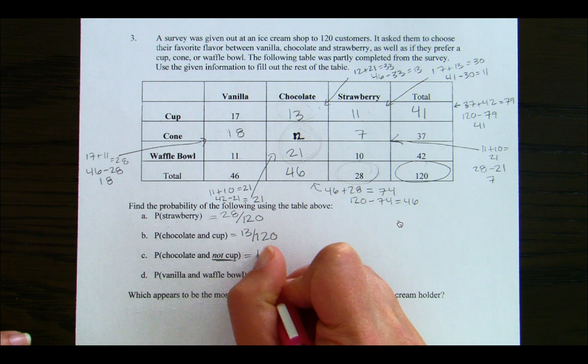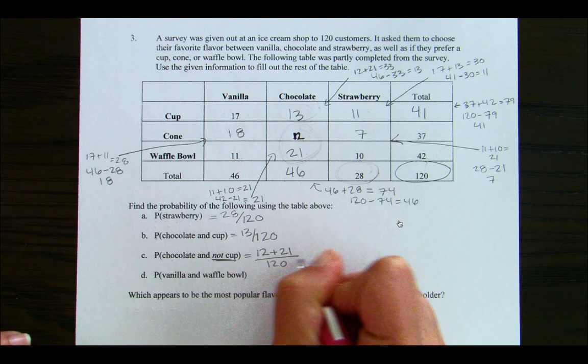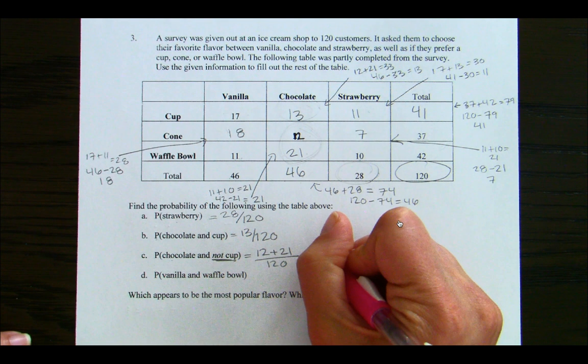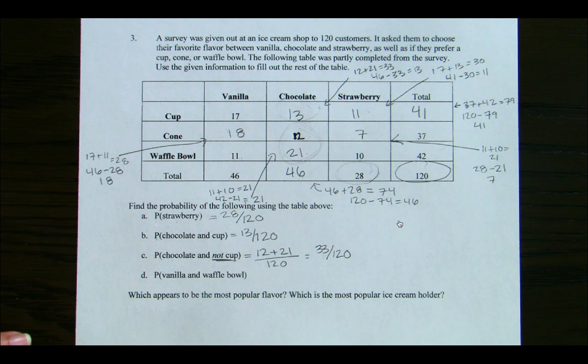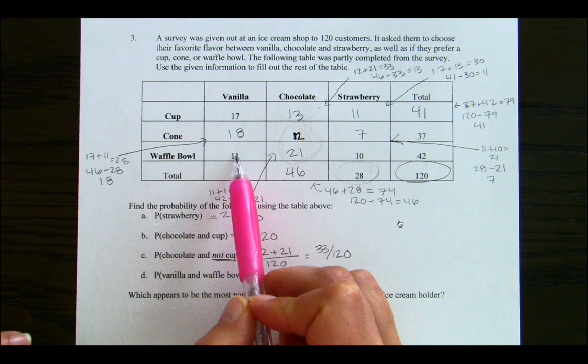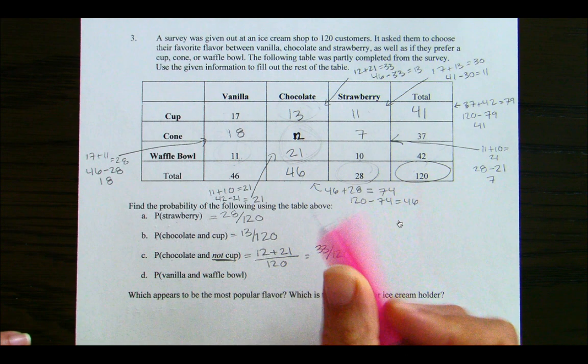So we have to add the ones that are not a cup together out of the 120, and we'll find that we get 33 out of 120. Lastly, we have the probability of vanilla and a waffle bowl. I'm going to go to vanilla, waffle bowl, that's 11. So we have 11 out of 120.